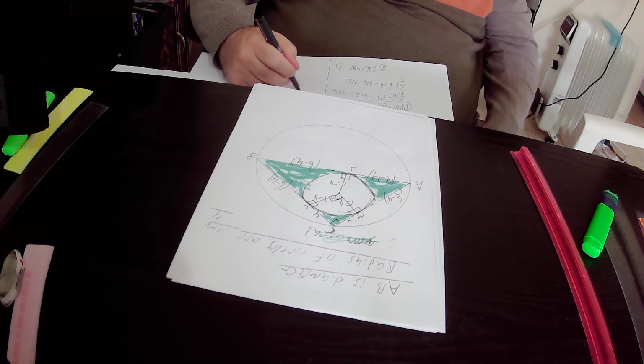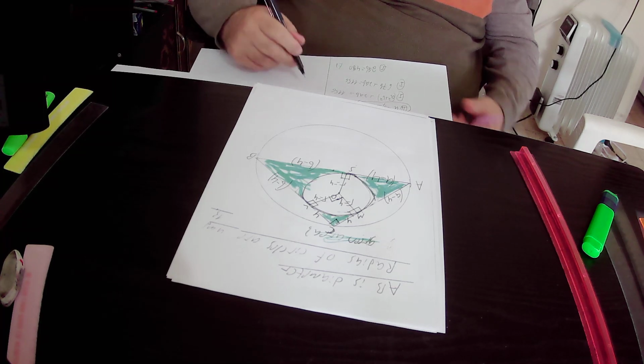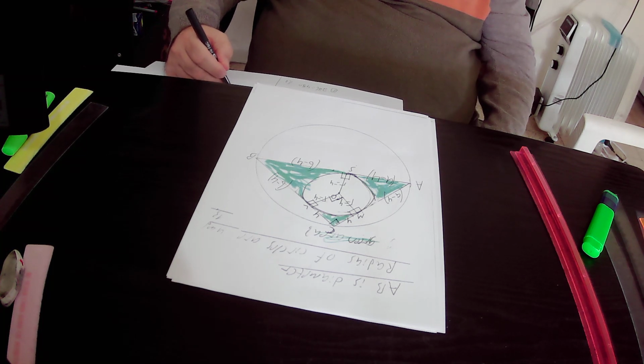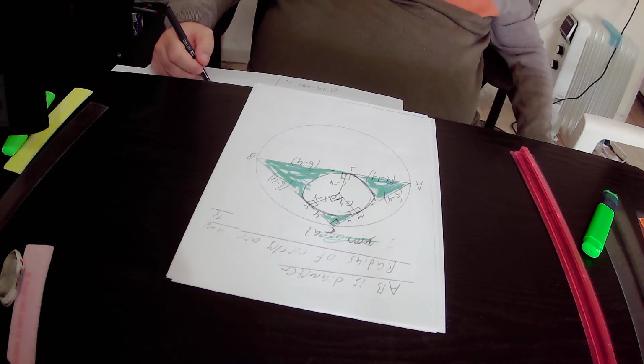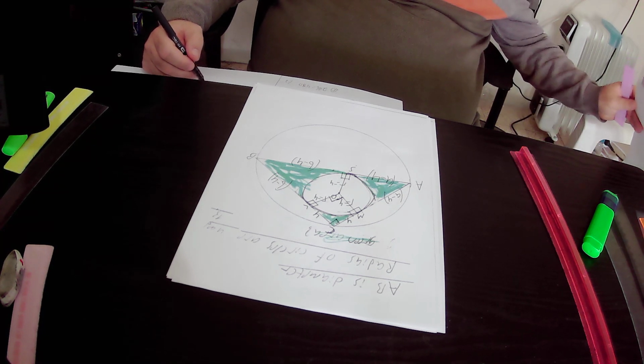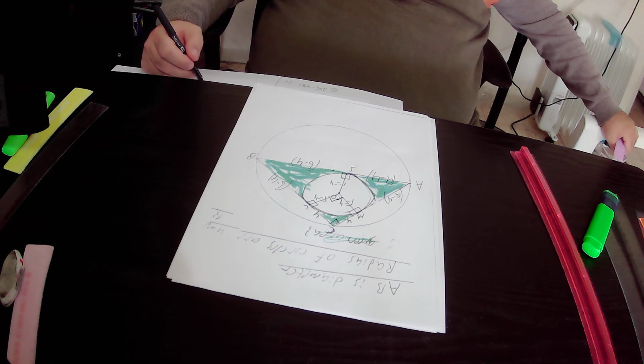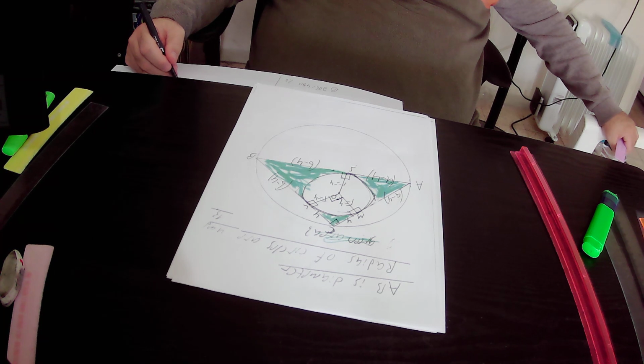So the blue area will be equal to, here, AC equals A, BC equals B, so it is A times B over 2, minus pi r squared. Pi times r is 4, so r squared is 4 squared. 4 squared is 16.